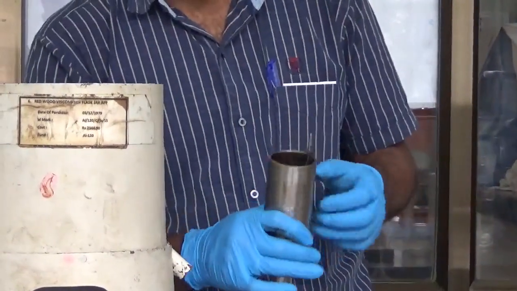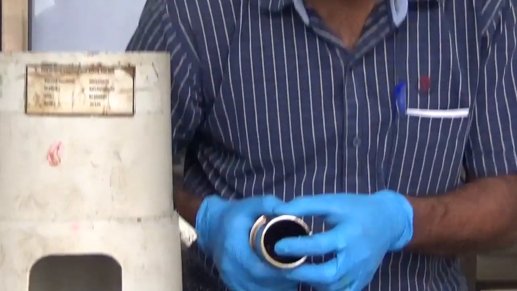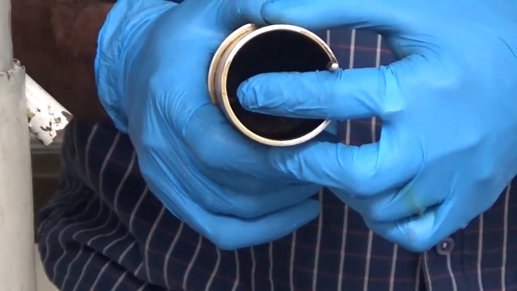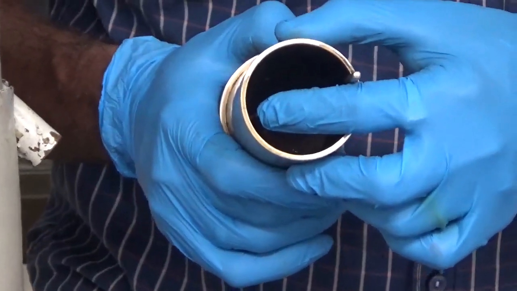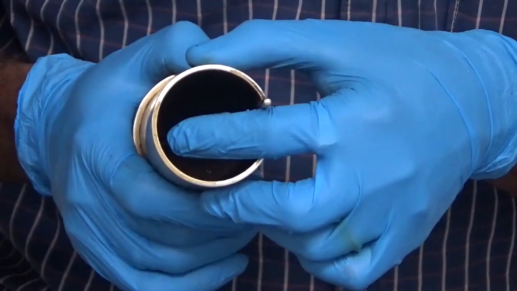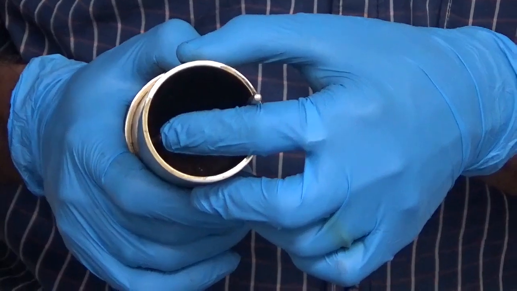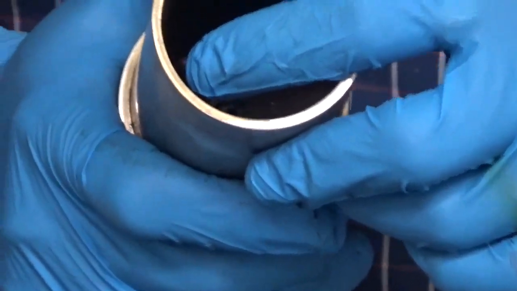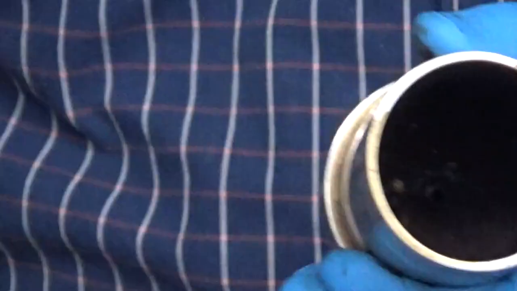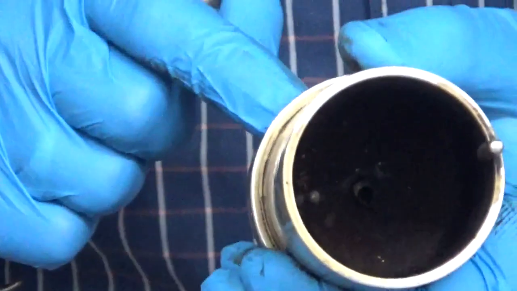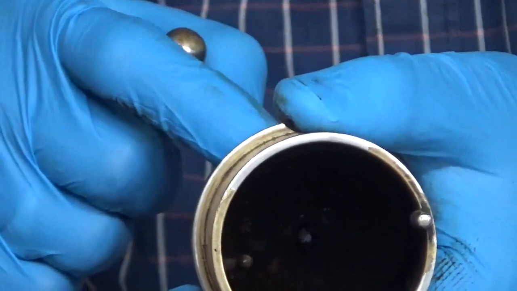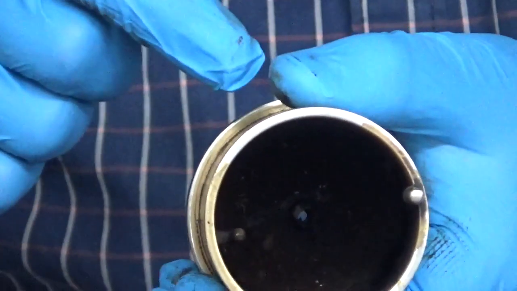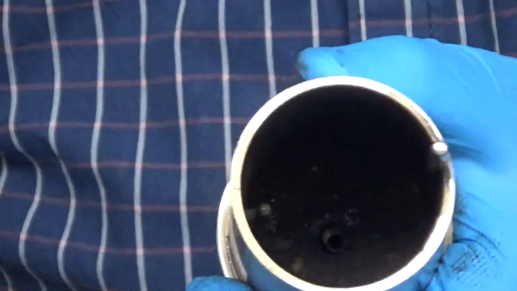Now inside this cup there is an attachment, and we need to fill the sample up to this attachment or mark. The mark is given so that we can fill the sample up to it. And at the center you may find a hole. Can you see this? At the center there is a hole, and this is my stopper.